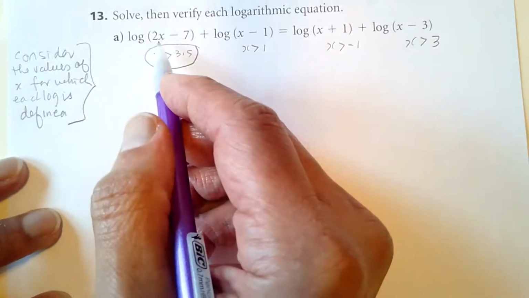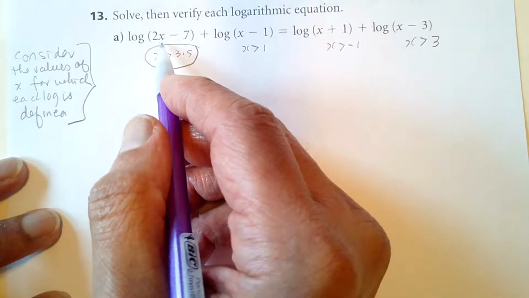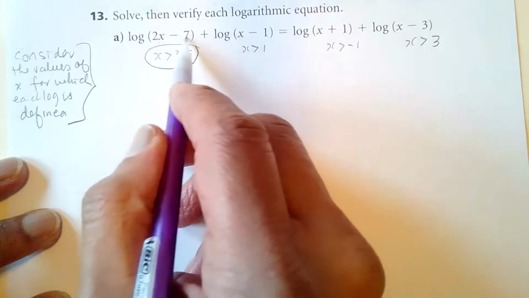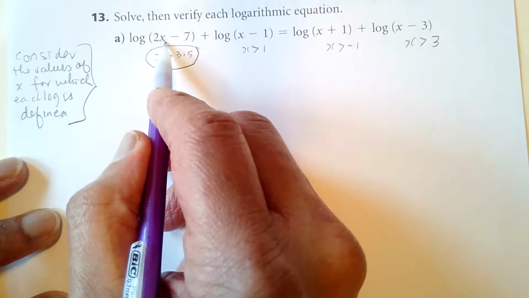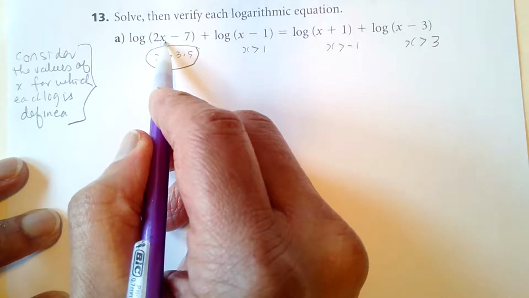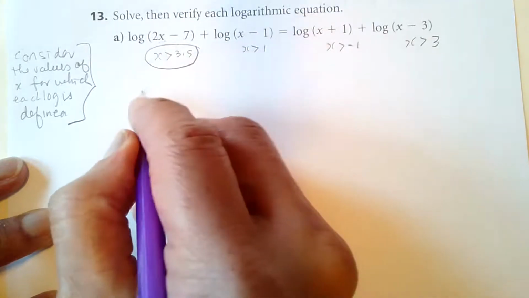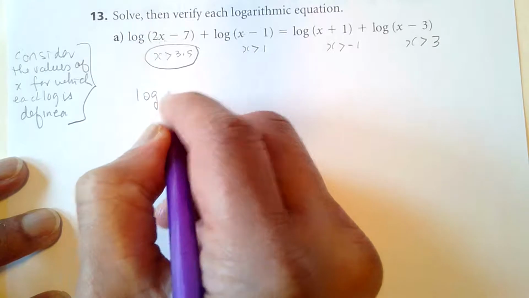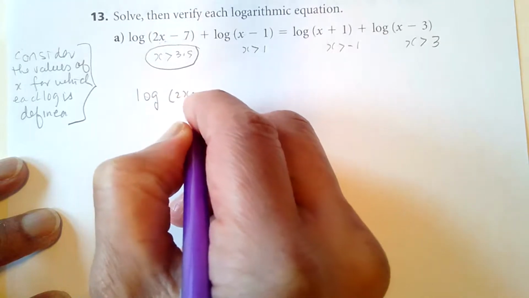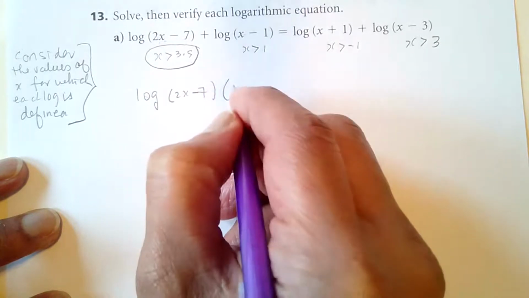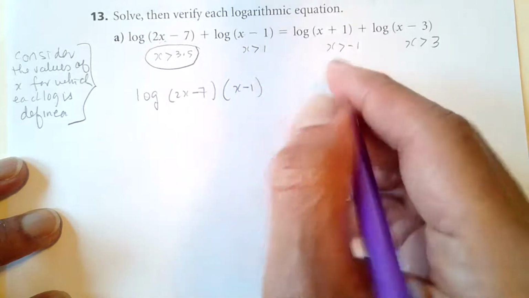Next, we try to simplify. So here we have plus, we will use the product law here. So we have log of (2x minus 7)(x minus 1).